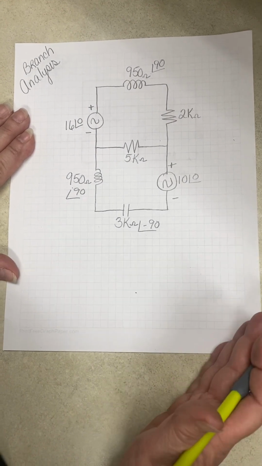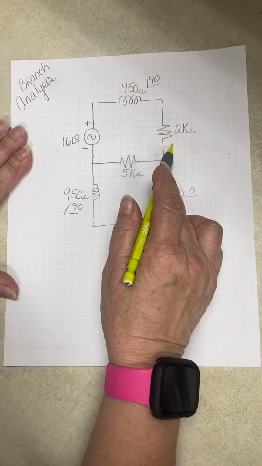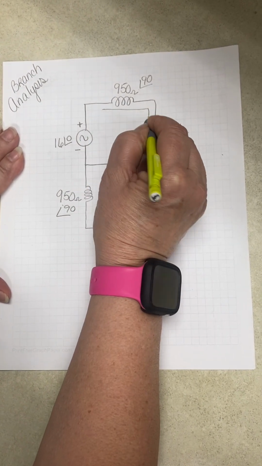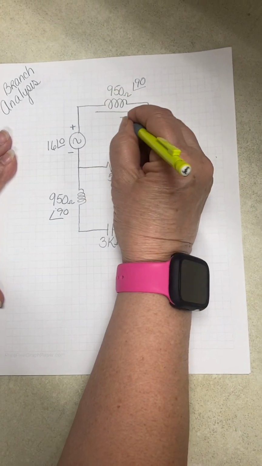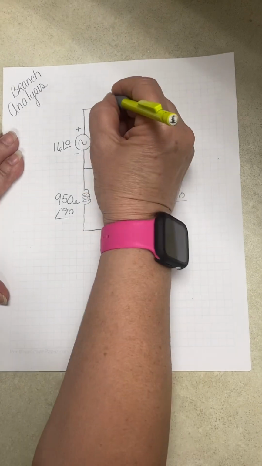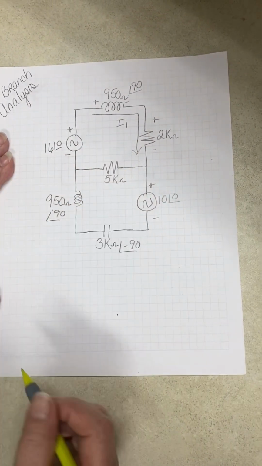And remember, when we're solving for branch, we're solving for current. So if two things are in series, they would have the same current. So we're going to name these two I1. And then we're going to put our polarities, plus to minus, because we're entering that way.